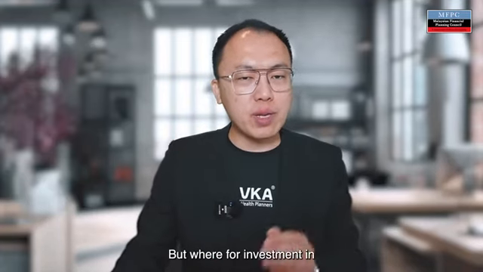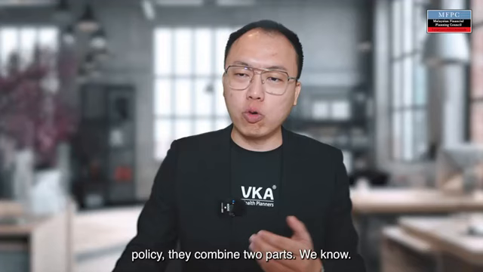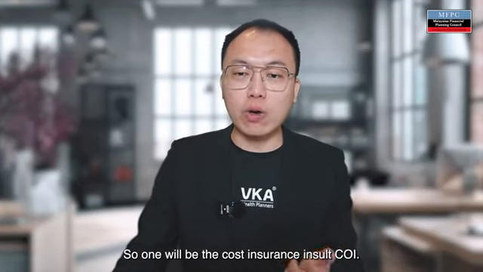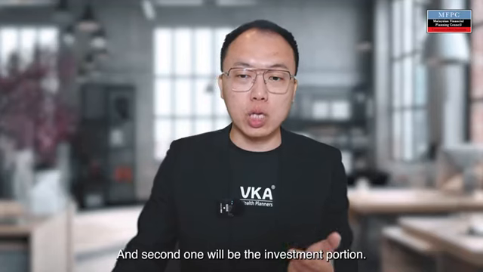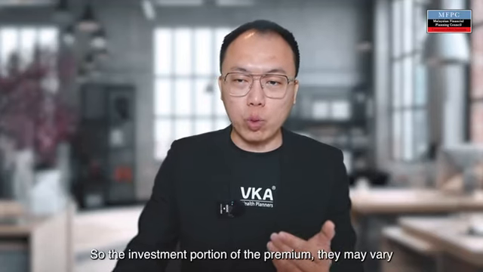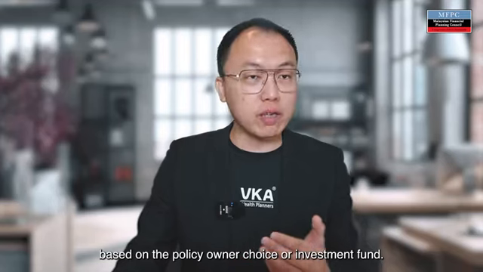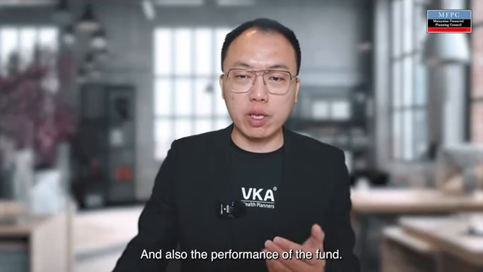But whereby for investment policy, they comprise two parts as we know. One will be the cost of insurance, in short we call COI, and the second one will be the investment portion. The investment portion of the premium may vary based on the policy owner's choice of investment fund and also the performance of the fund.